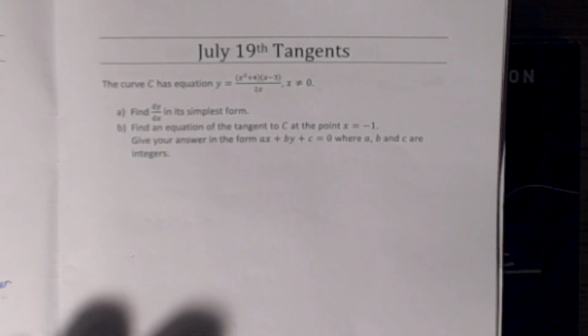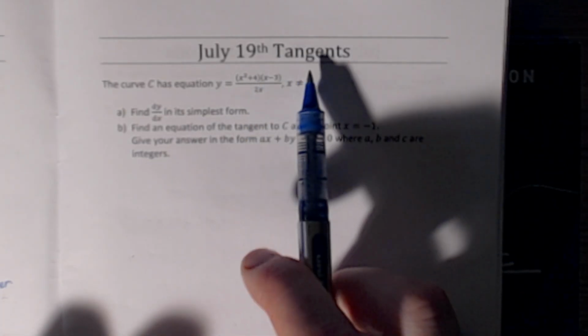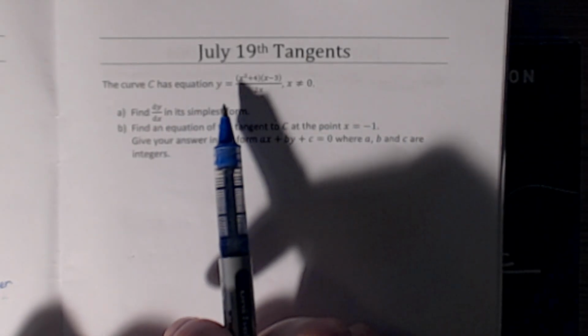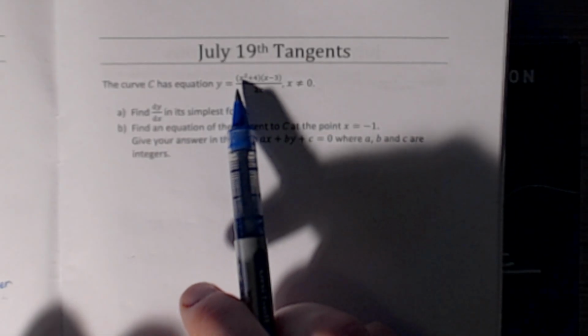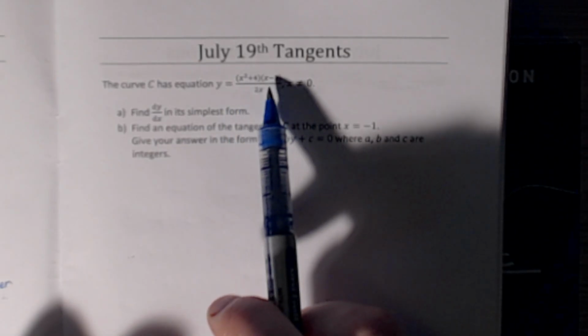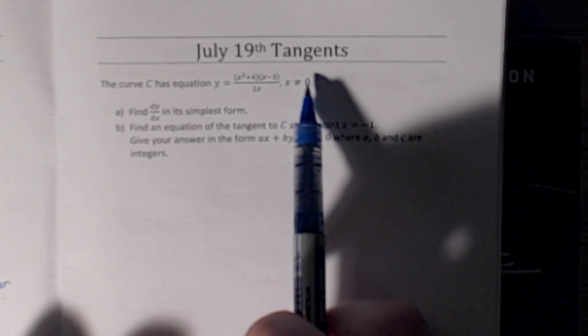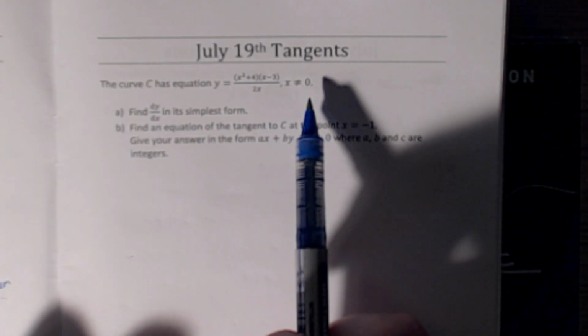Today we will be answering the July the 19th question on tangents. So we have a curve with equation y equals (x squared plus 4)(x minus 3) all divided by 2x. And we're given this condition x is not equal to 0.